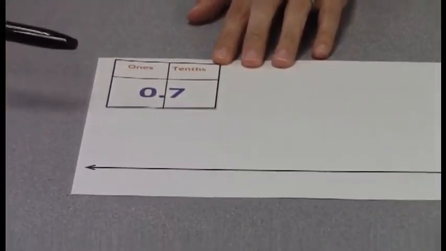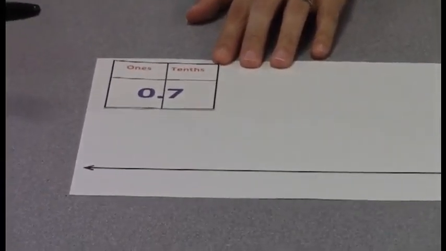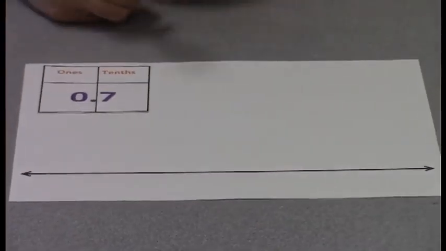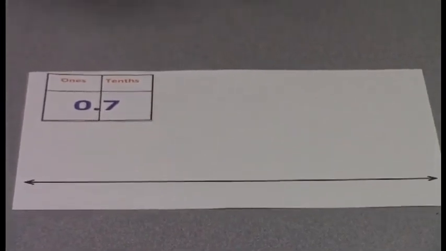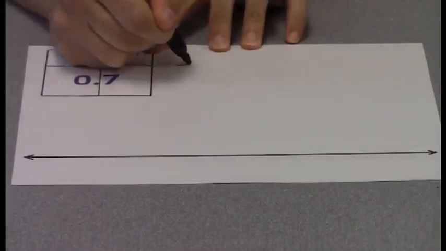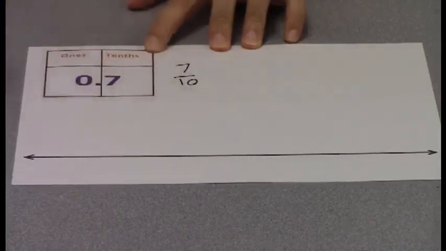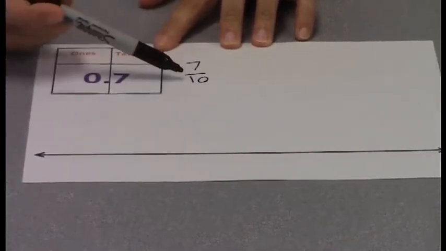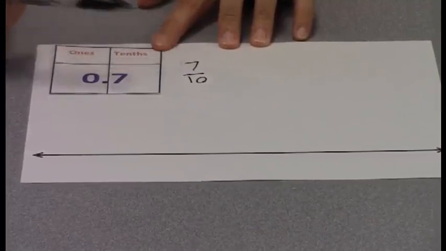Now, in order to locate this decimal on my number line, I need to decide how many equal pieces to partition my whole into. 4th grade students apply their knowledge of fractions to make this decision. The decimal 7/10 can also be written as the fraction 7/10. Looking at the fraction, I can see that there are 10 equal pieces in my whole, and I have 7 out of those 10.